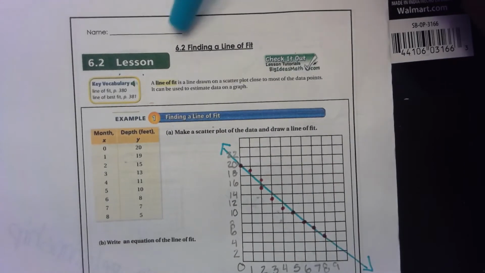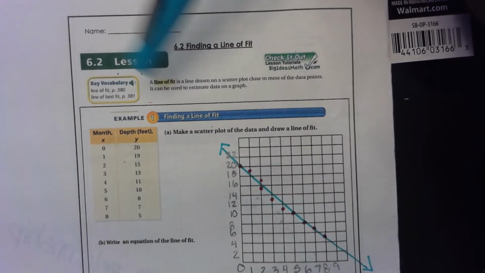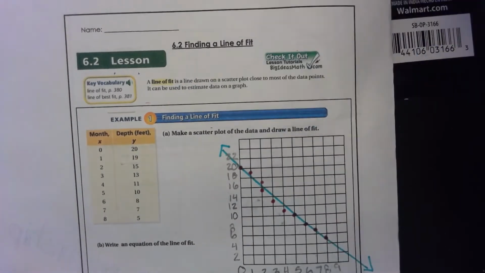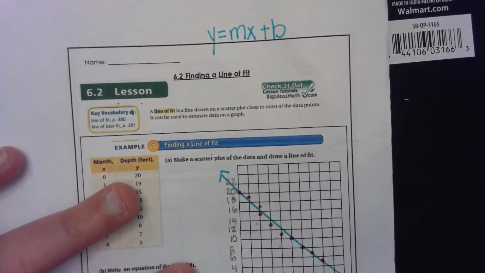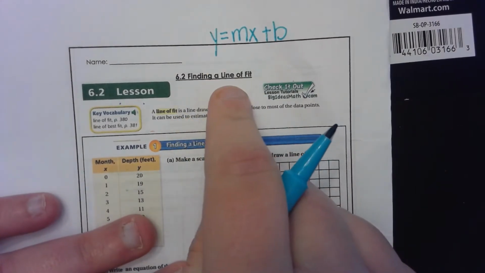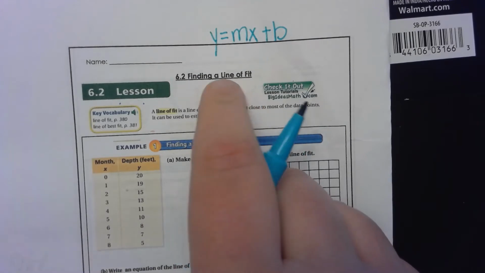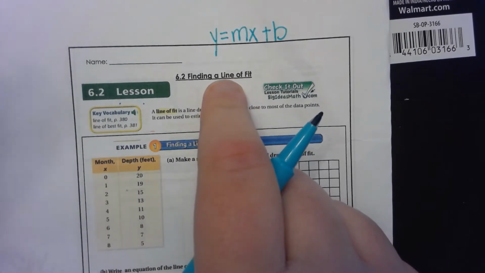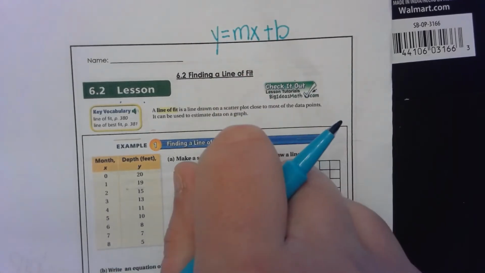Alright, so we're going to go over 6.2, finding a line of fit. If you recall earlier this year, we've talked all about equations and functions and how to read them and how to interpret the slope and the y-intercept. So that's what we're going to be working with today. The line of fit is a line that we are going to create that is close to a y equals mx plus b equation.